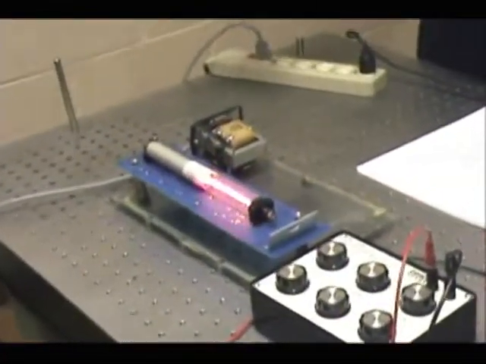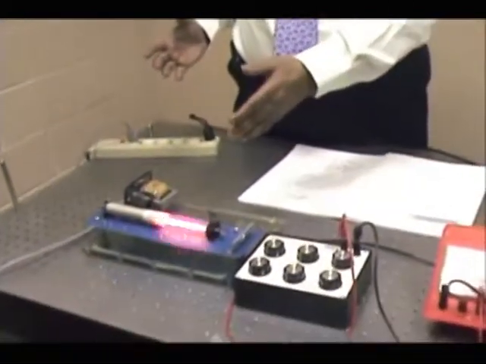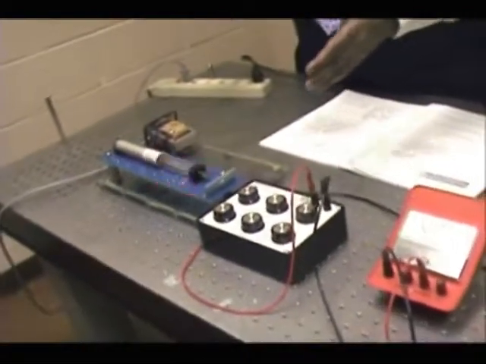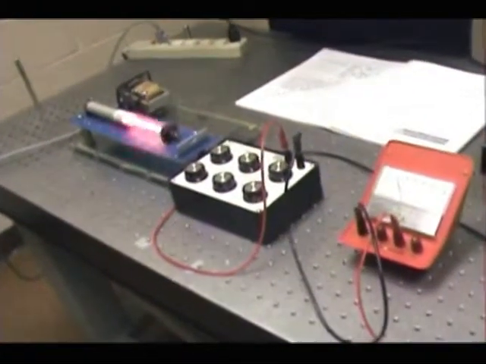So the experiment simply consists of letting the current first be very low, and then you can measure the power and the milliamperes. You increase the voltage to the tube slowly, so the current will increase, and then the power output will increase. But at some point, it simply stops.